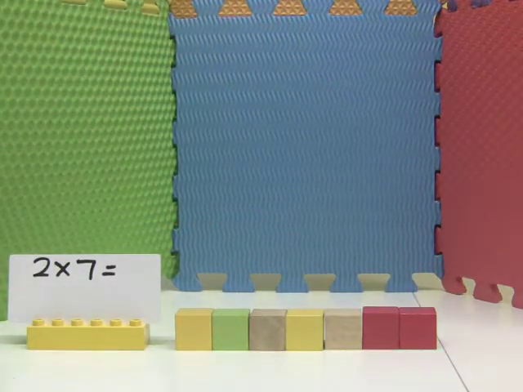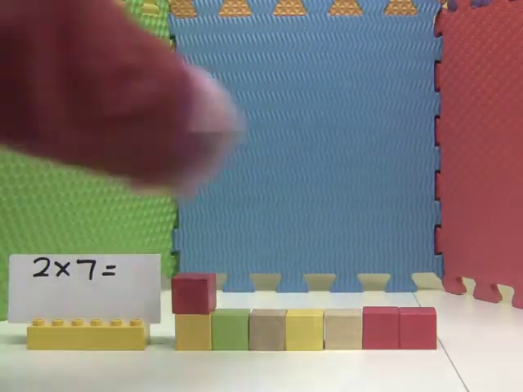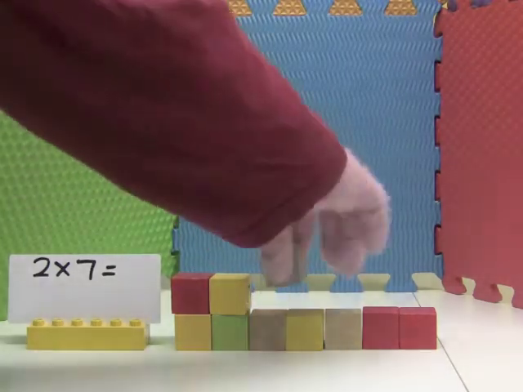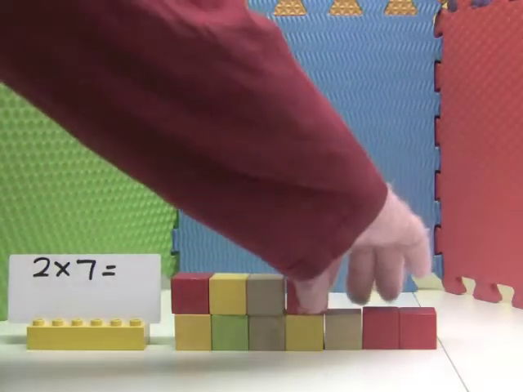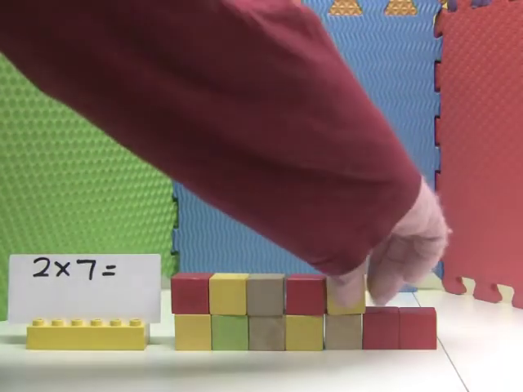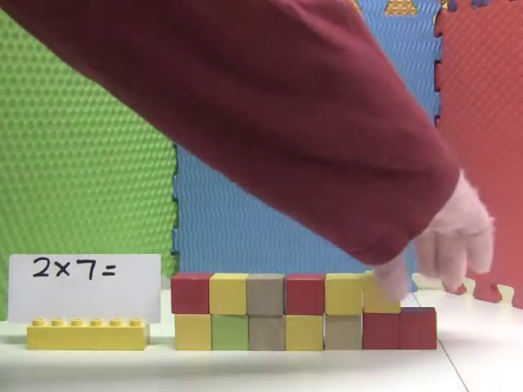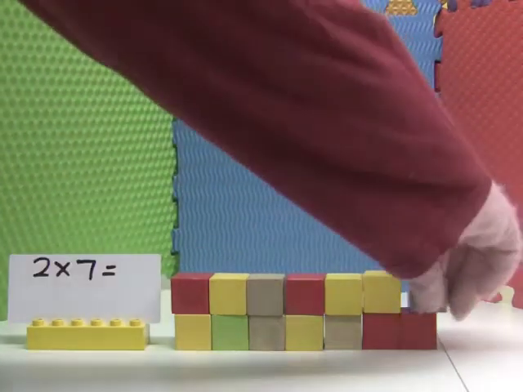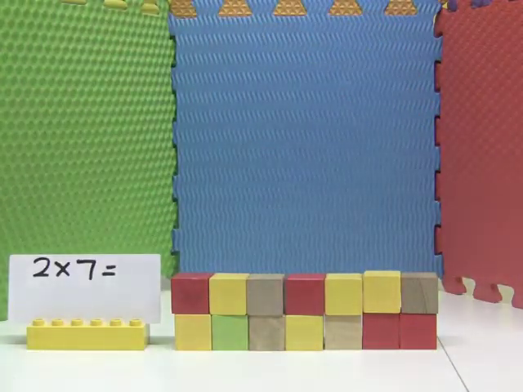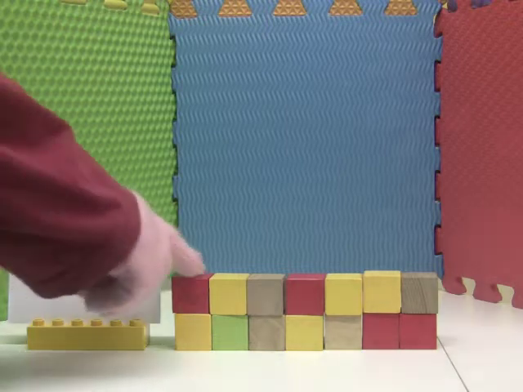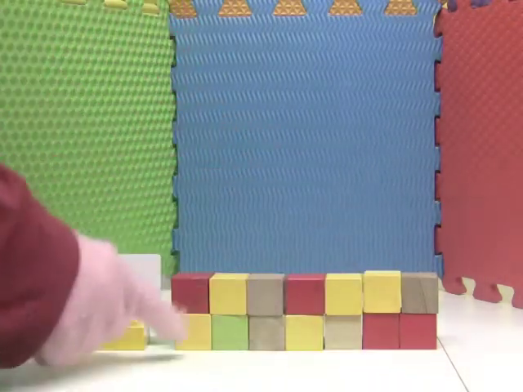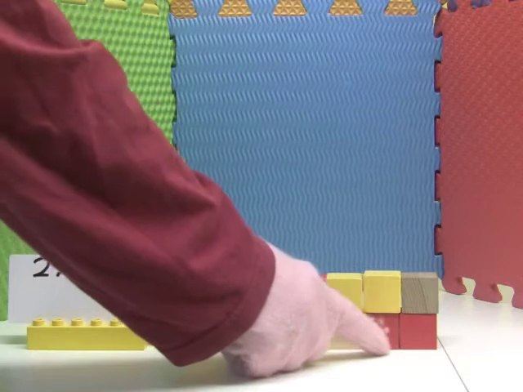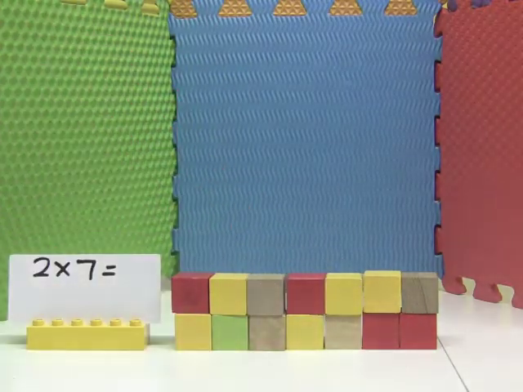I want 2 rows. 1, 2, 3, 4, 5, 6, 7. 2 rows of 7. 2 times 7. And how many is that? 1, 2, 3, 4, 5, 6, 7, 8, 9, 10, 11, 12, 13, 14.